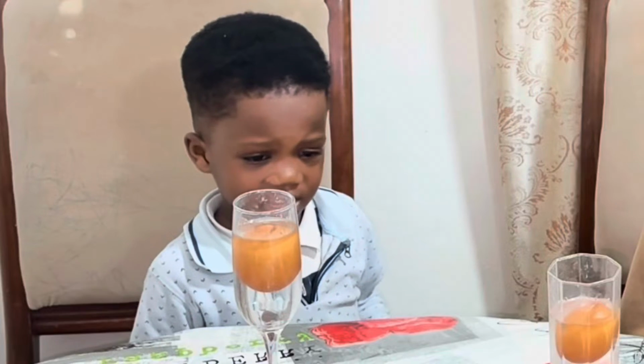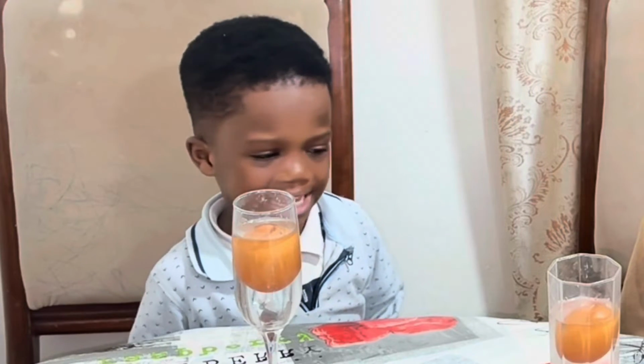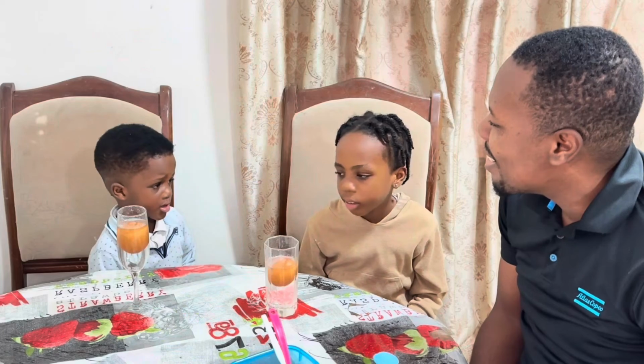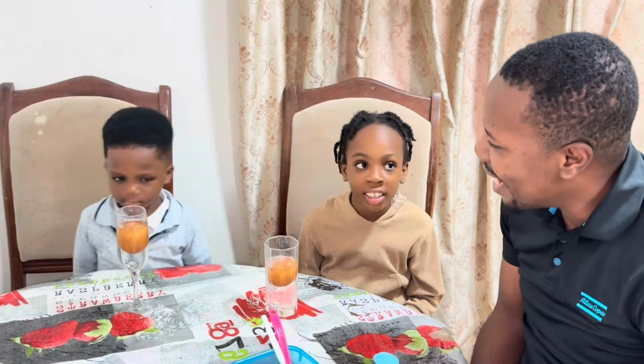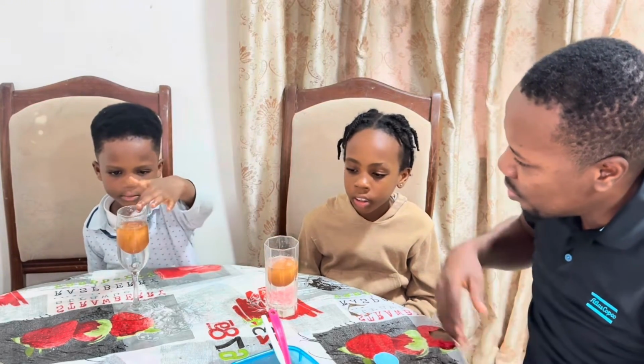Keep quiet. Because the egg is less dense than the salt water. The salt water density is higher than the egg. Really? Okay, let's push it in and see.